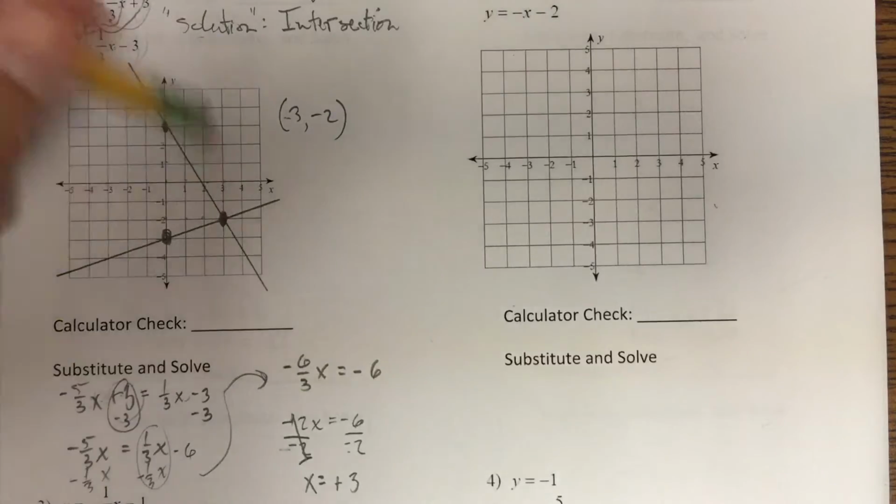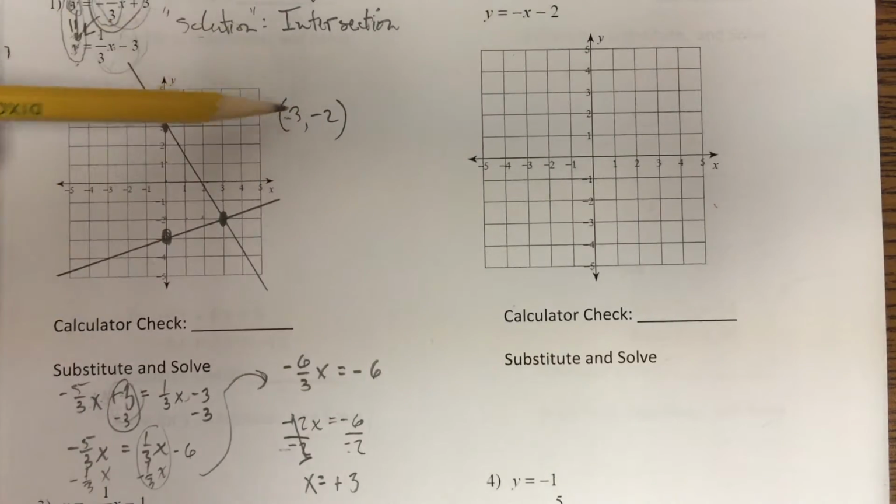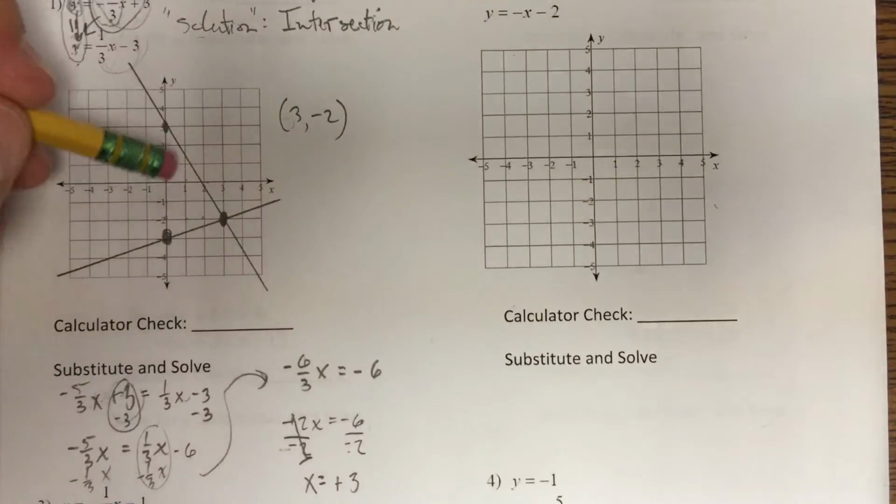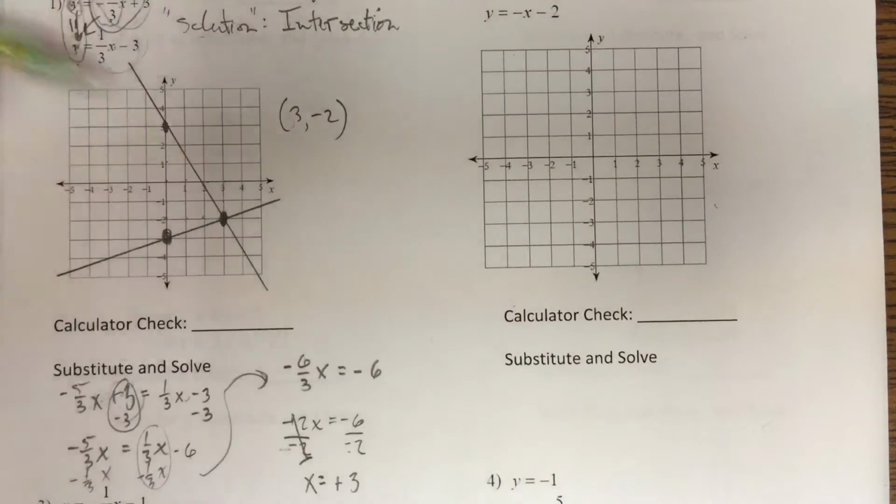I don't know where that line right there came from, but certainly not ours. Positive 3 is the x-coordinate. Positive 3 is the x-coordinate.